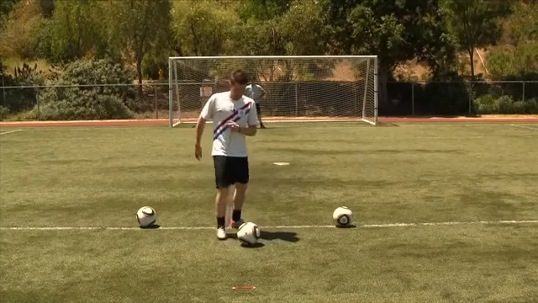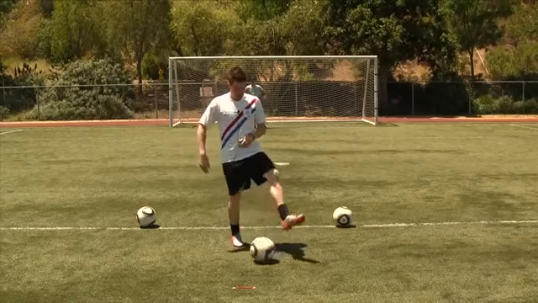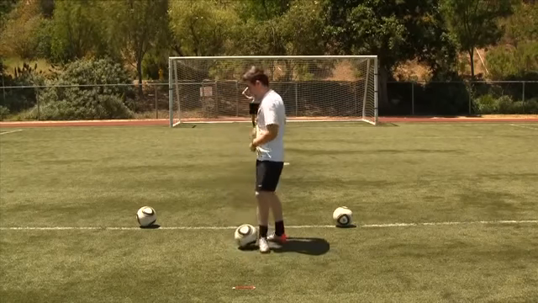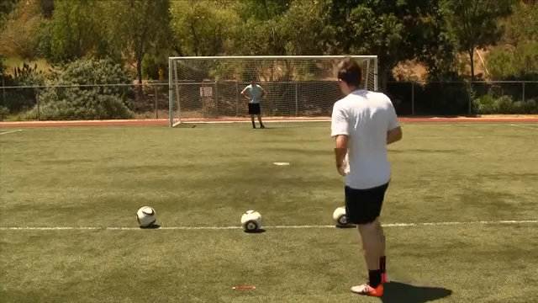If you just touch the ball simply with a normal pass, it's going to have the back spin. But when you curve it, it's going to have this little left to right or right to left spin, whichever foot you are. I'm a lefty, so I'm going to show you a little bit here.